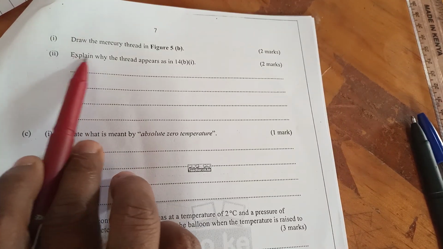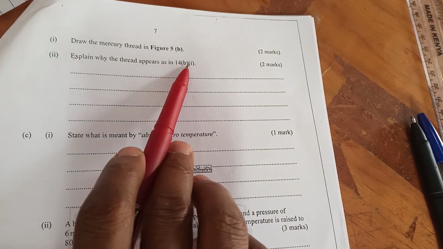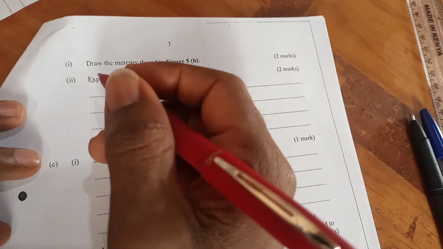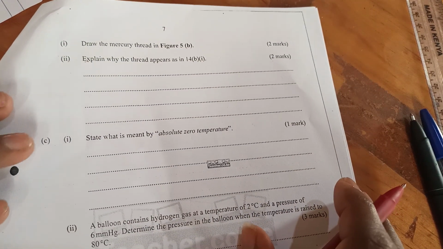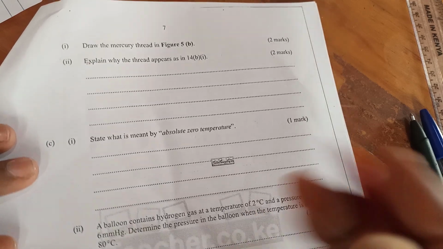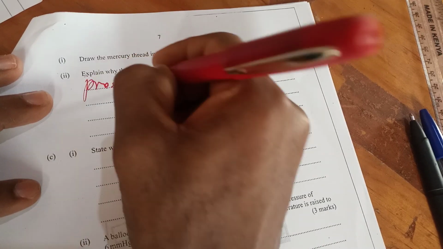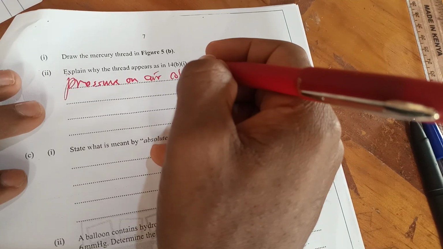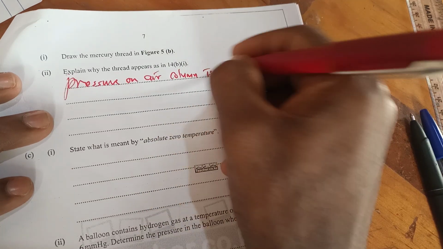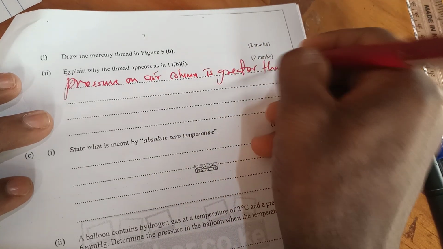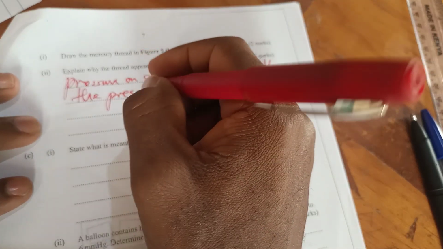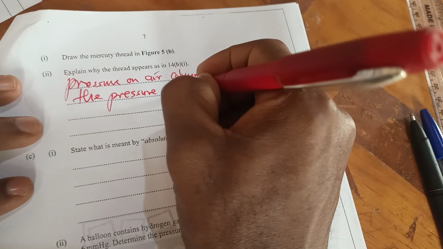Then Roman 2, explain why the thread appears as in 14b Roman 1. Number 14b Roman 1 above is here. So explain the reason for that. So he's saying the pressure on the air column is greater than the pressure on the air.